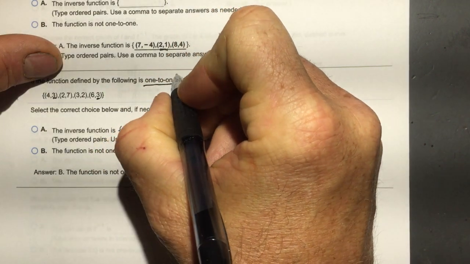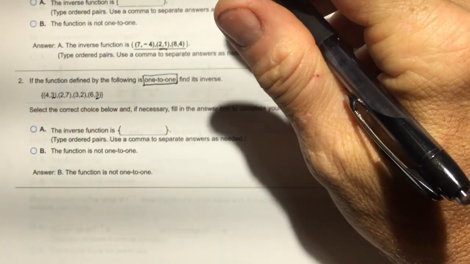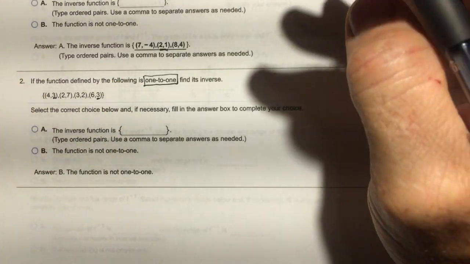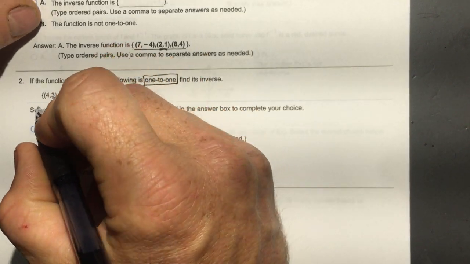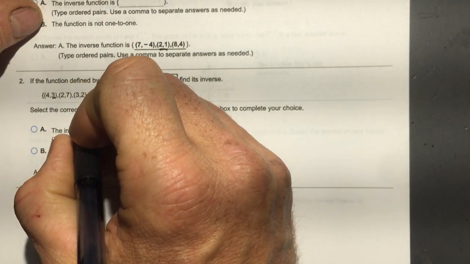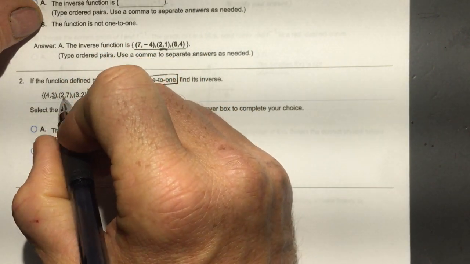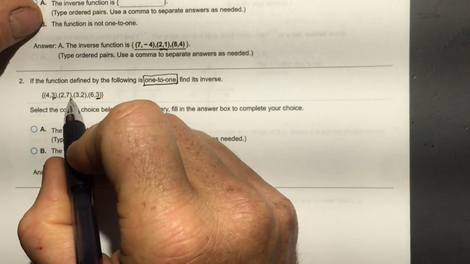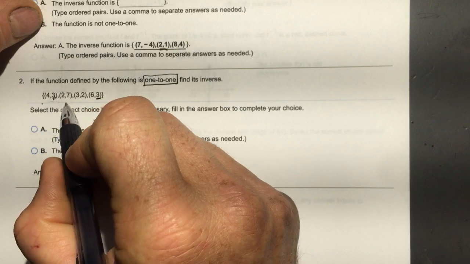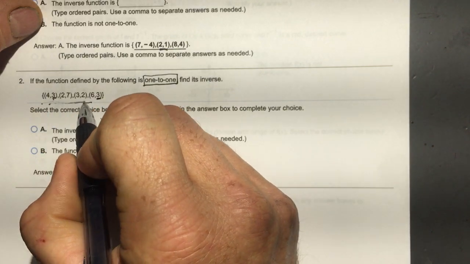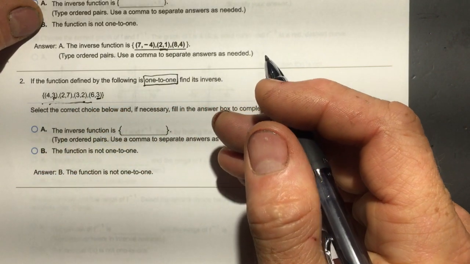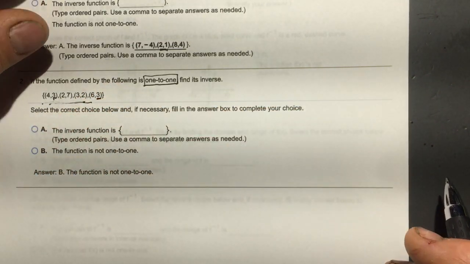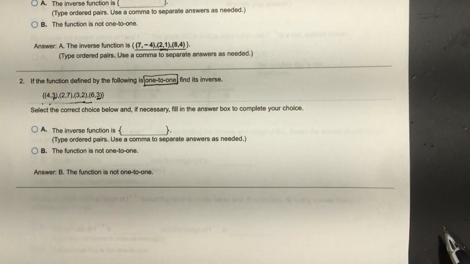What 1 to 1 means is that each x has only one y, and each y only has one x. So if you have any repeats on here on a value, then it's not 1 to 1. So like right here, we have the repeat on 3's. Now, the way this is right here, this would be a function. Yeah, this is a function, but it's not a 1 to 1 function. So answer is B here. The function is not 1 to 1.